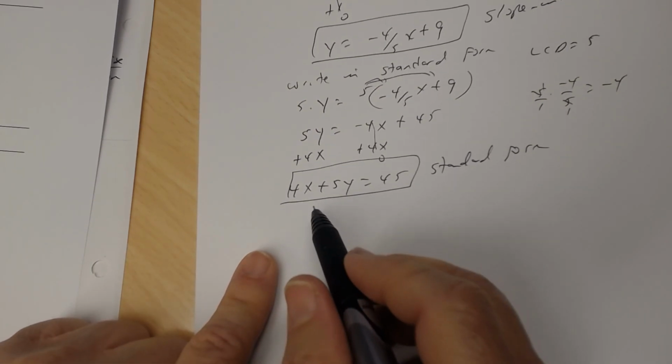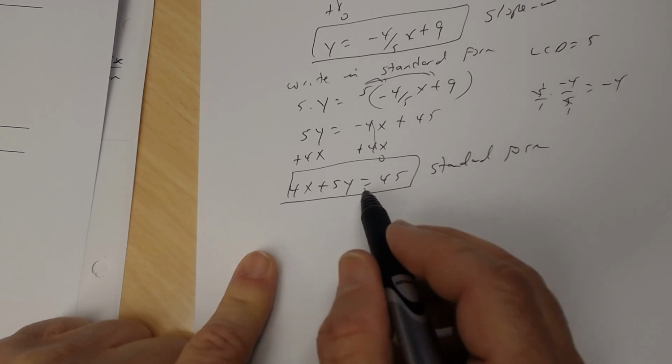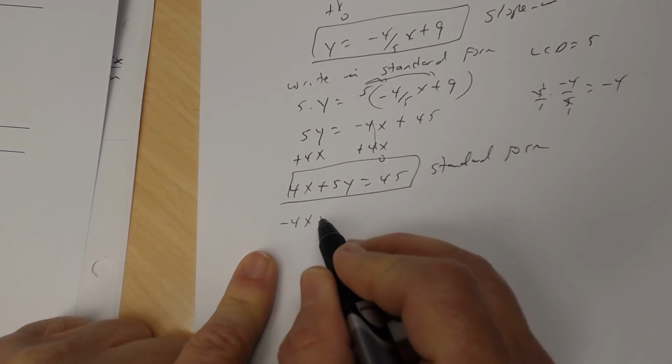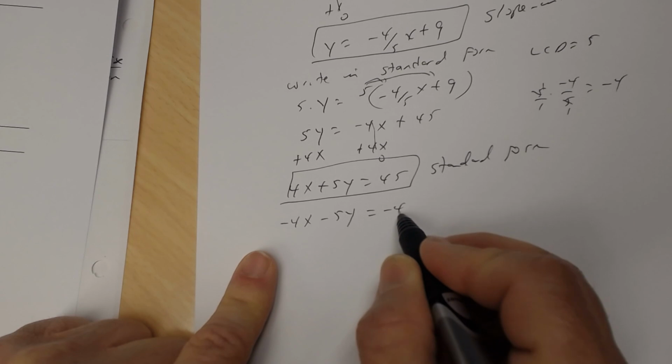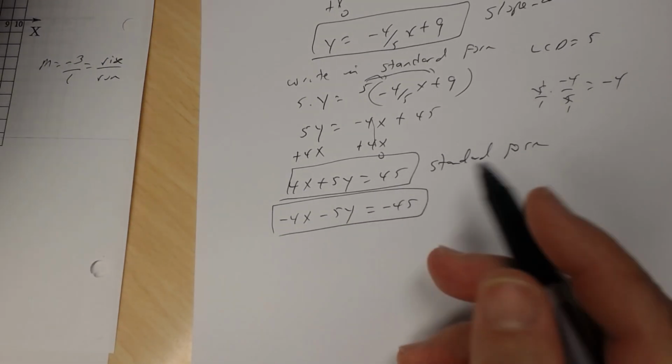All right, now remember the other answer is to take the opposite of each of those terms, which means that you're multiplying both sides by negative 1. So negative 4x minus 5y equals negative 45. All right, so either one of those is fine for your standard form.